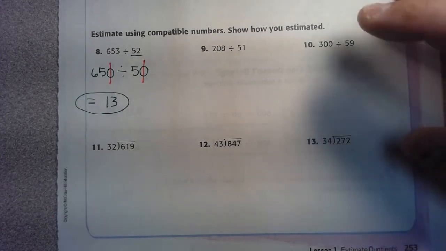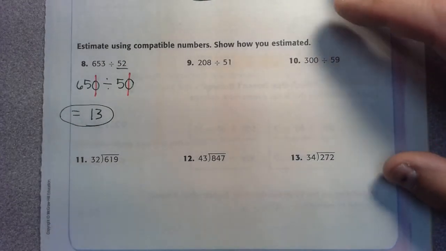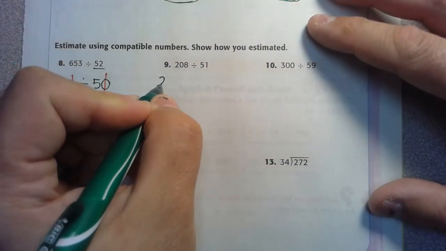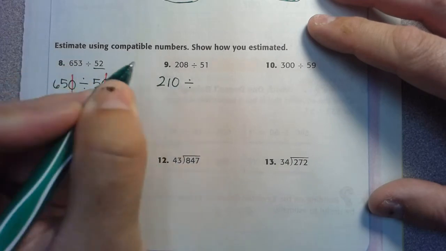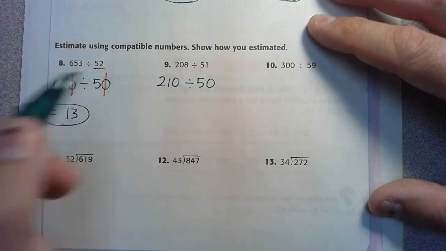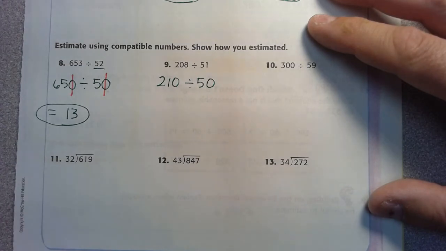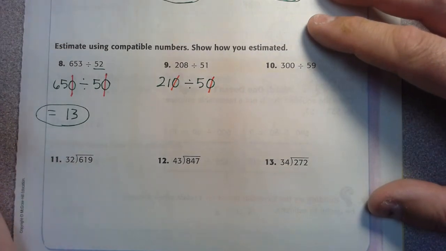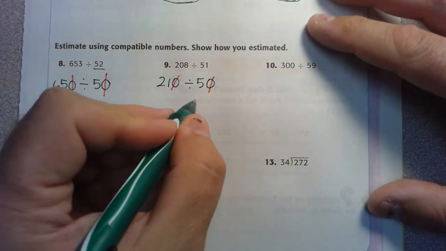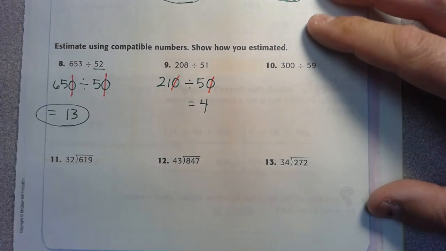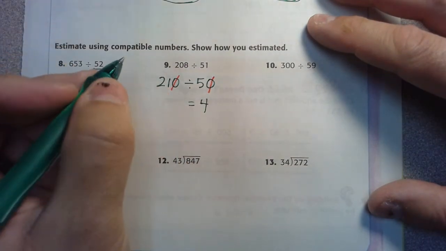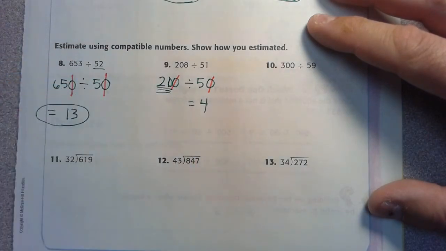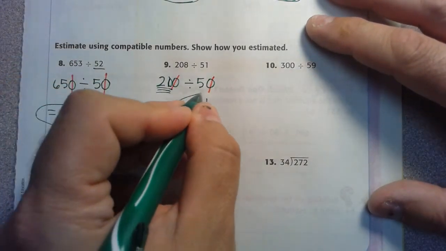All right, let's try number 9. Okay, Lauren, go ahead and try. It does go. The answer is indeed 4, but I think I would have rounded this 210 to what? Anybody else know? 200, right? Because the 5 would go into 20 4 times, but you had the majority of it right. That's still not bad.